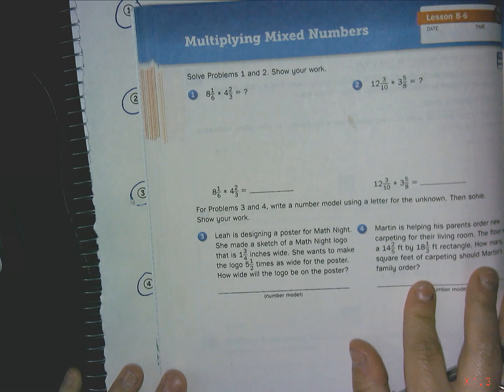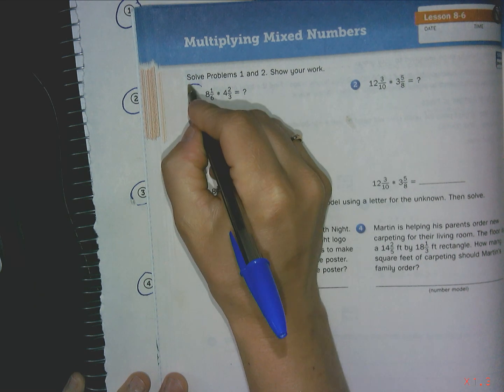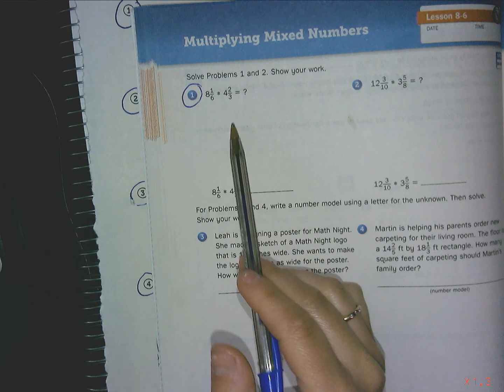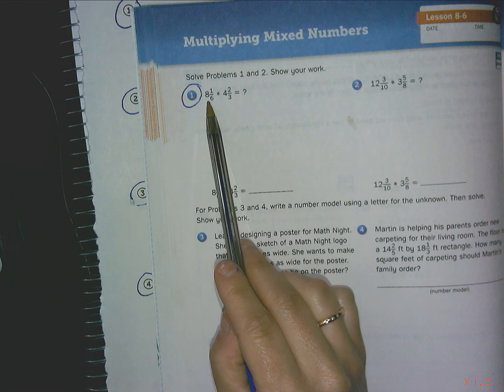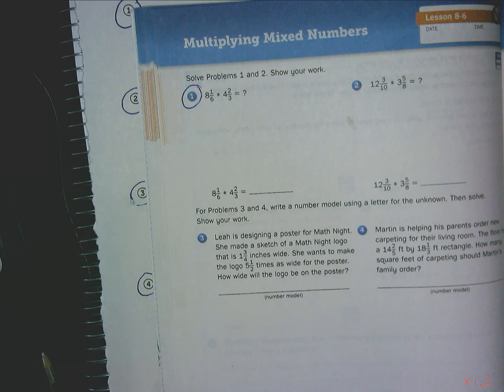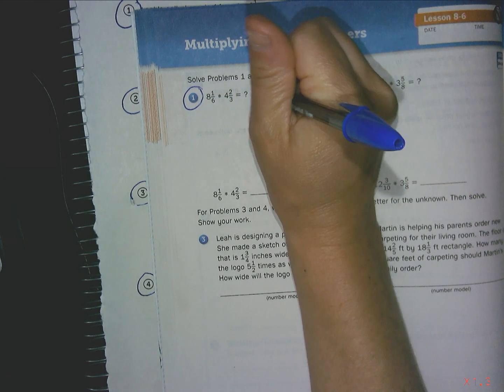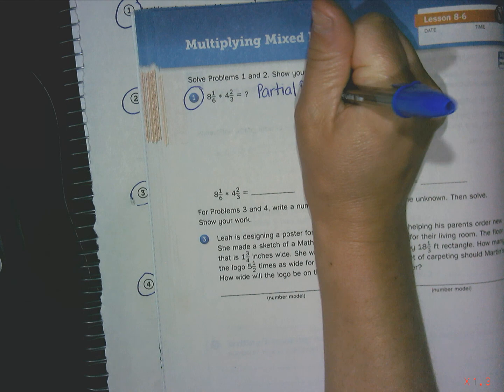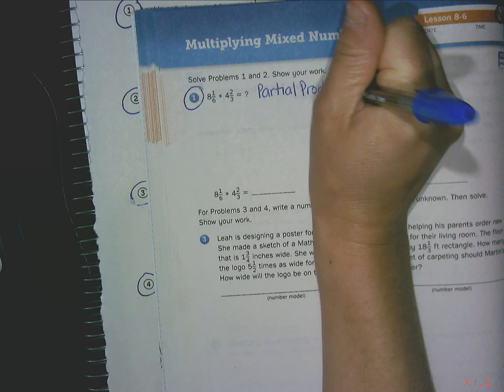Okay, if you're watching this, you're getting support on number one. So we're multiplying mixed numbers again on this page. And we've got 8 and 1/6 times 4 and 2/3. I'm going to use partial products to solve. This is not the only way to solve, but that's the one that I'm going to talk you through.